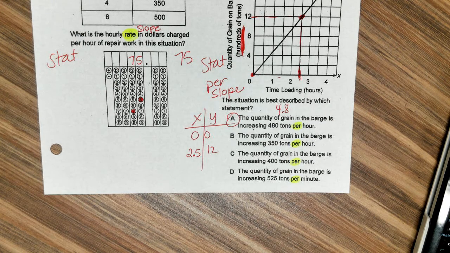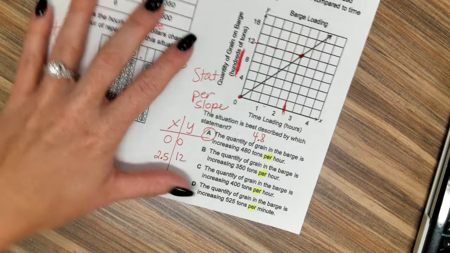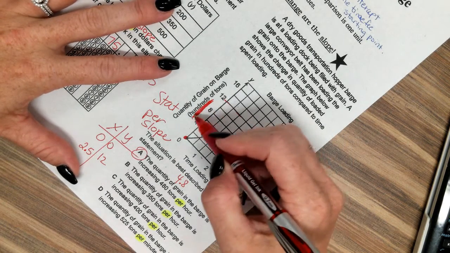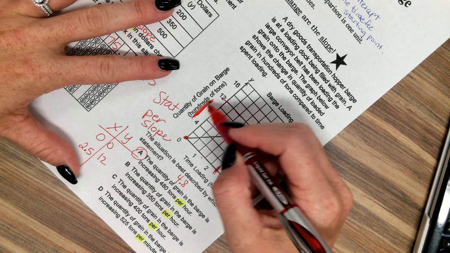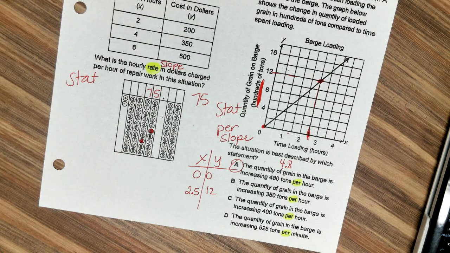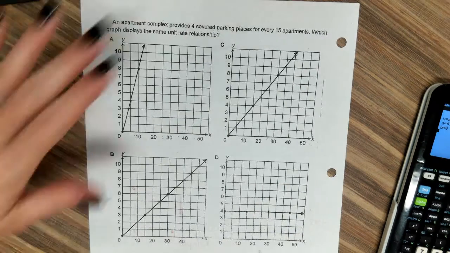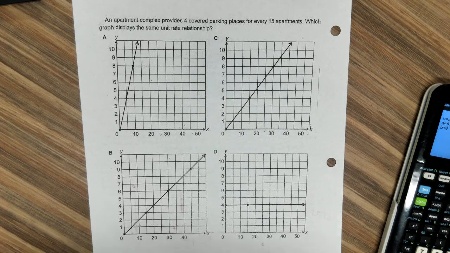So your answer might not match perfectly, and let me explain the reason again. On the y-axis, they said each of these numbers represents 100. So that's why 4.8 translated to 480. All right, the last way this can be asked on the STAR test is actually very, very easy. They give you a rate and they ask you to pick the graph that matches it. All you have to do is plot the point.